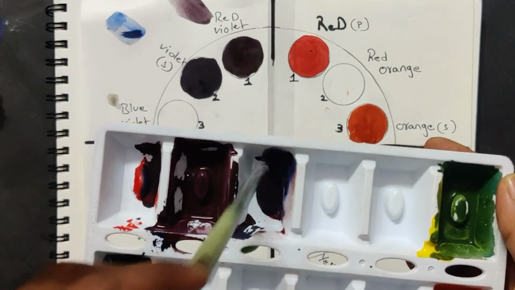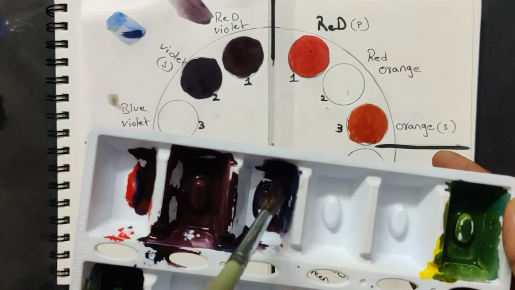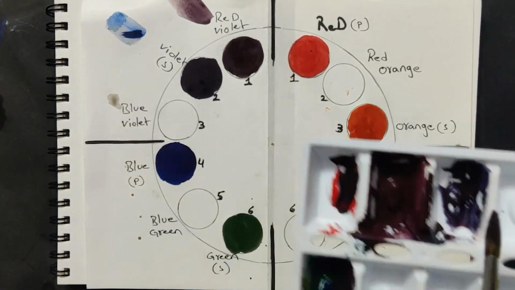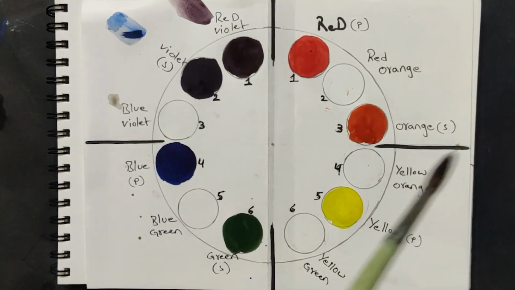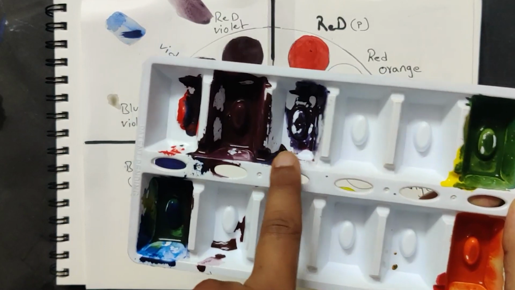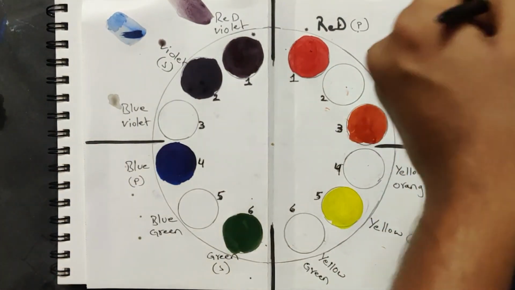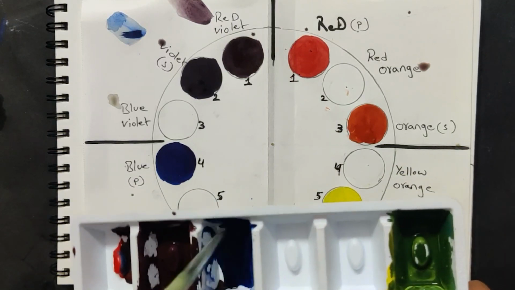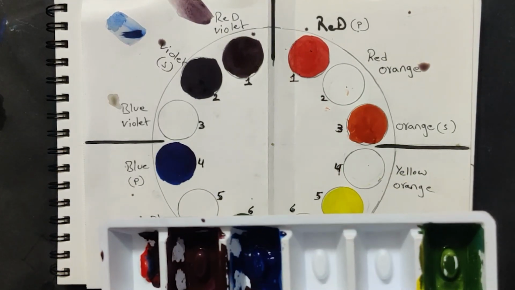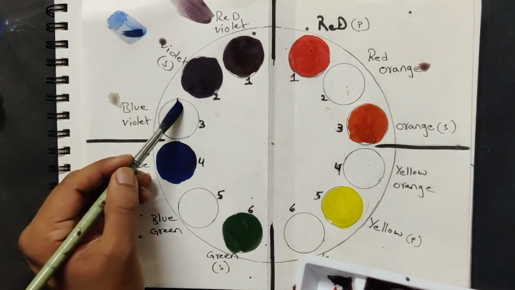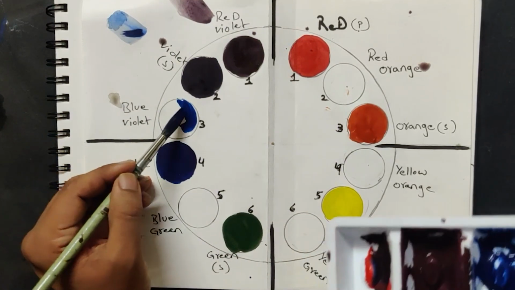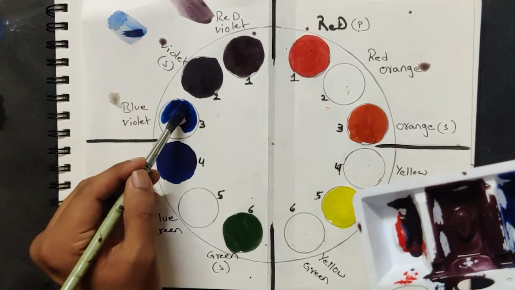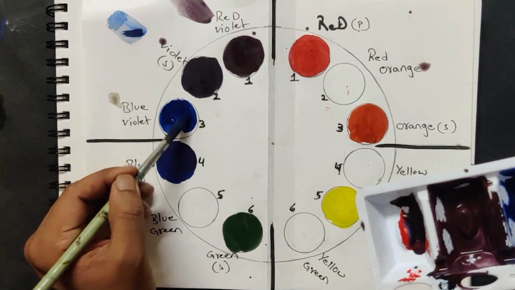I'm mixing red and blue again to make violet color. So I've got violet color. Now in that I will mix little blue again. I have got the violet color here. I'm adding blue color in that. We'll get bluish violet.